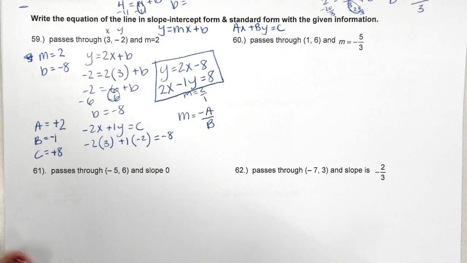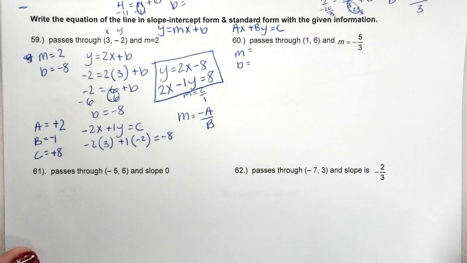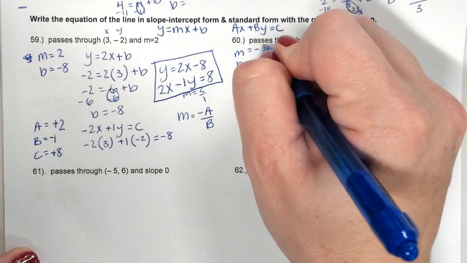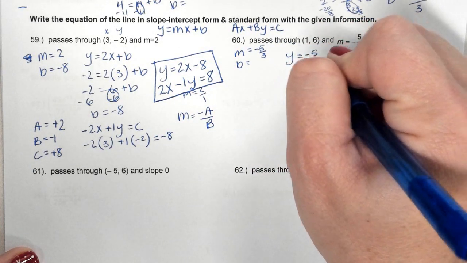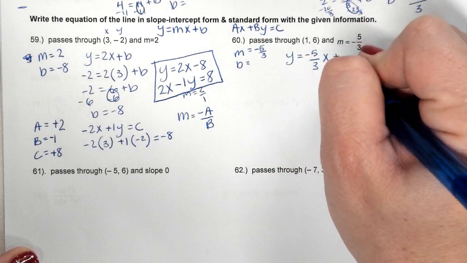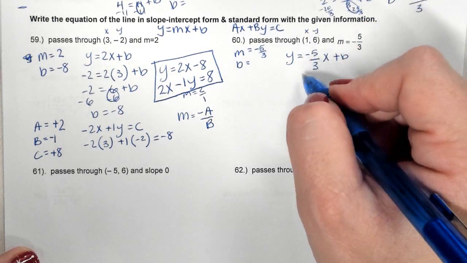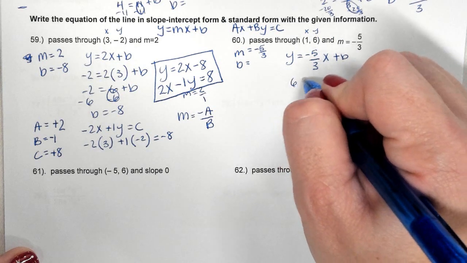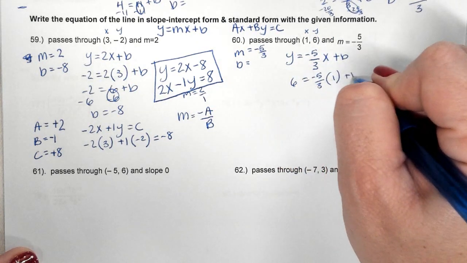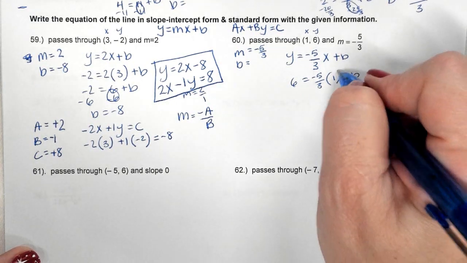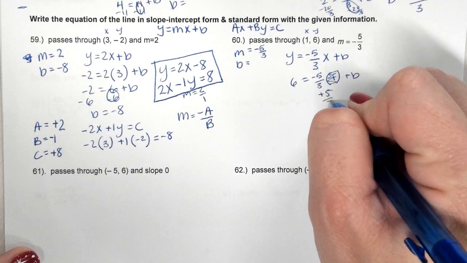So let's look at 60. Same concept. I'm going to start with slope-intercept form. I have to find m and b. I already know m is negative 5/3. So y equals negative 5/3 x plus b. And I'm going to plug in my point, x, y. So y is 6 equals negative 5/3 times x is 1. Well, 5/3 times 1 is just 5/3, so we can ignore that. So to get rid of negative 5/3, I'm going to add 5/3 to both sides.